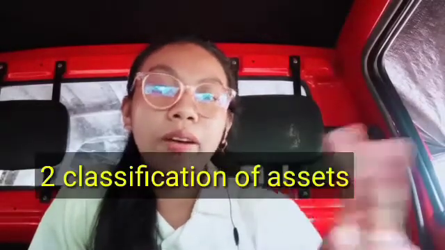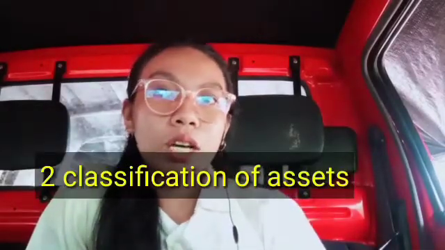Now let's discuss the classification of assets. According to the SEC, or the Securities and Exchange Commission, or the Bangko Sentral ng Pilipinas or BSP, the assets in the financial statements are arranged and classified based on the prescribed rules and procedures. There are two classifications of an asset.